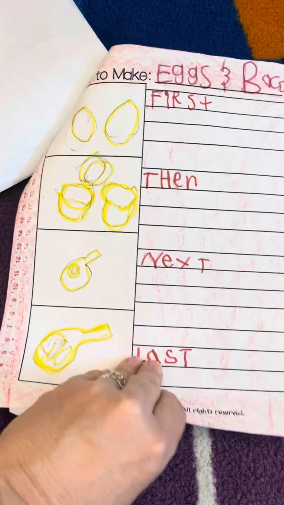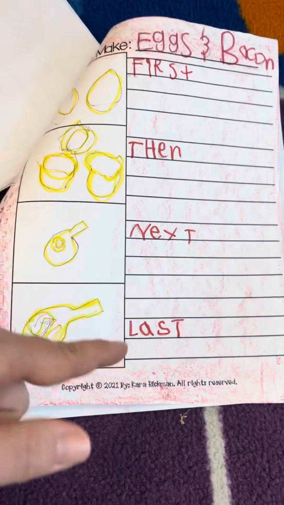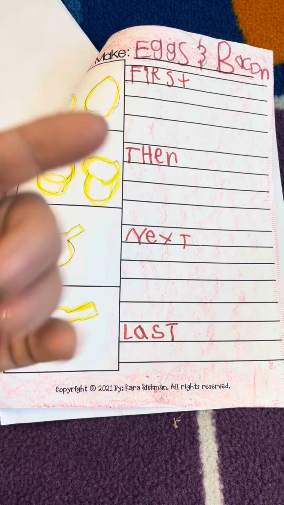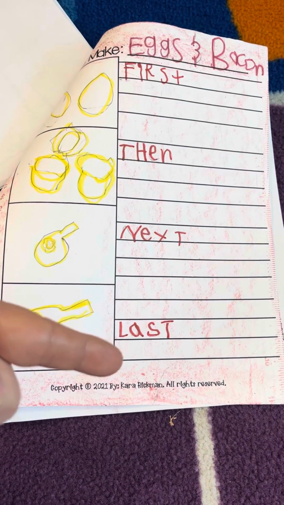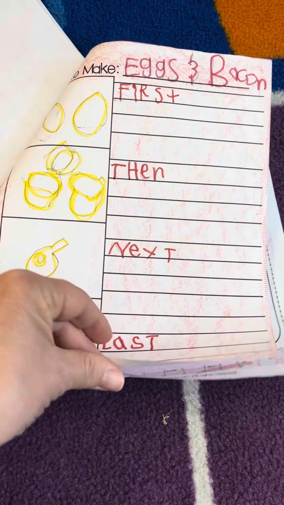This is the kitchen. So on kitchen, they can illustrate first, then, next, and last. This was how to make bacon and eggs. And since this is the beginning of the year, I just told them to write the first word of the sentence for right now. But then later on, they can write the whole sentence as they get better at writing.